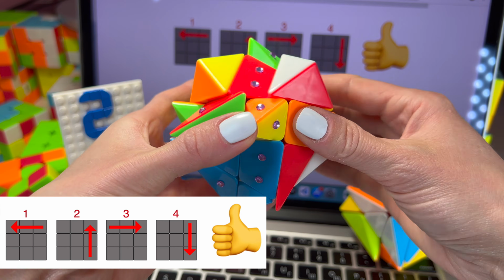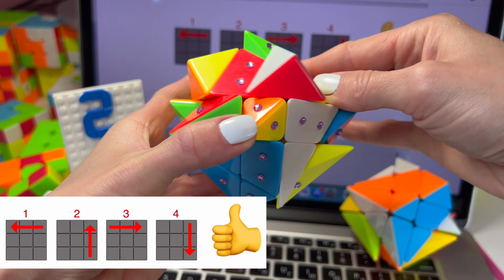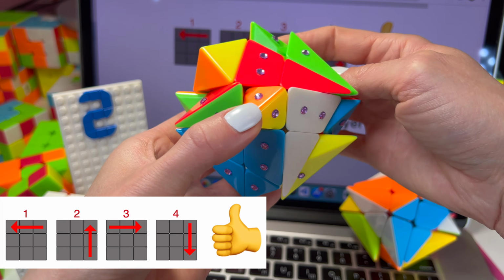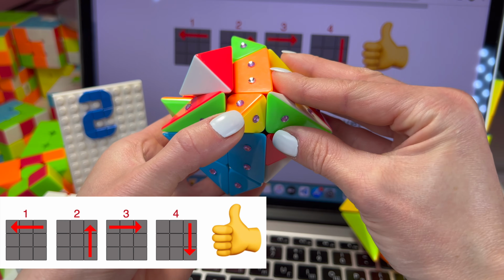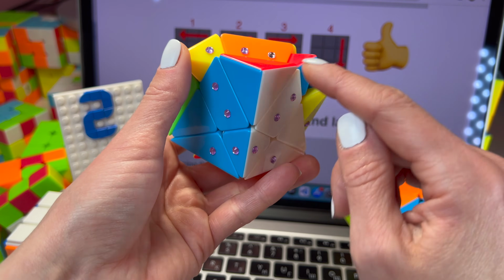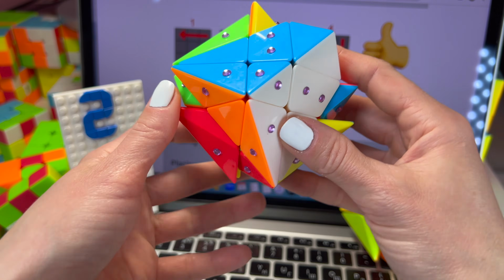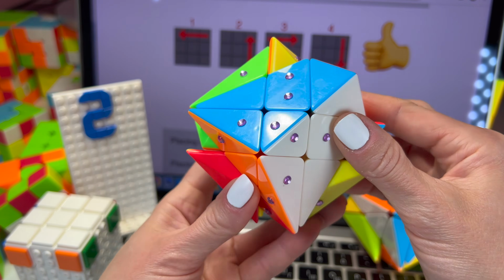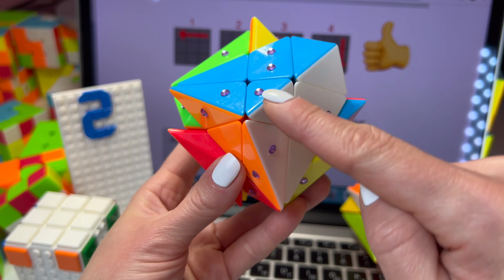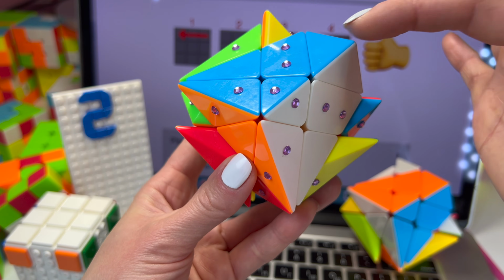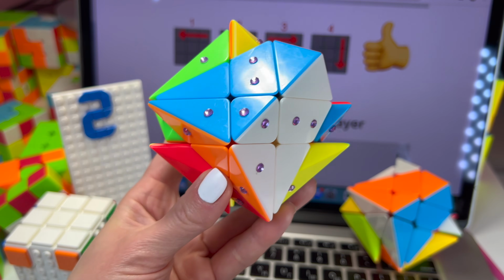This corner is done, and we have solved the first layer of the cube. Around this centerpiece we have edges that are connected by shape and color, and all four corners are in their place, and the second step is done.